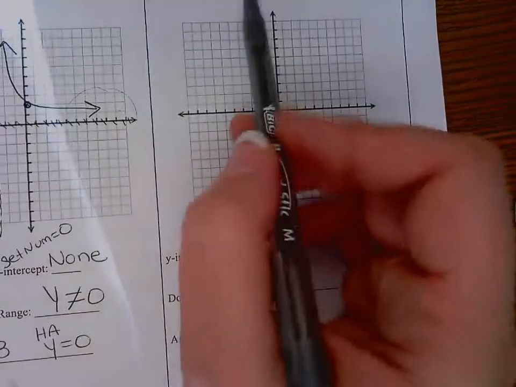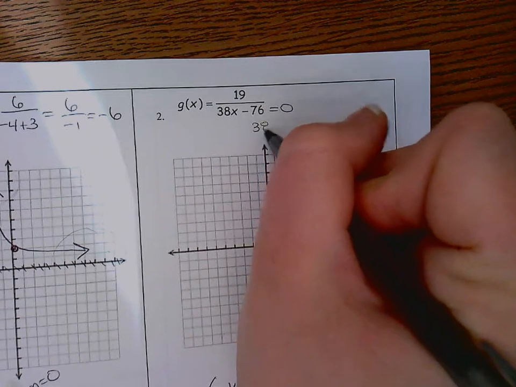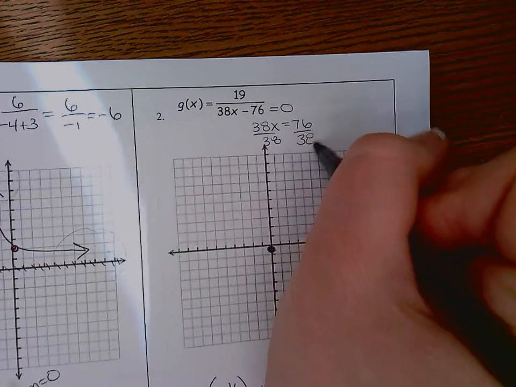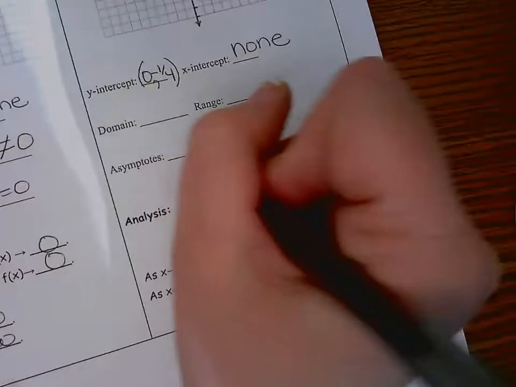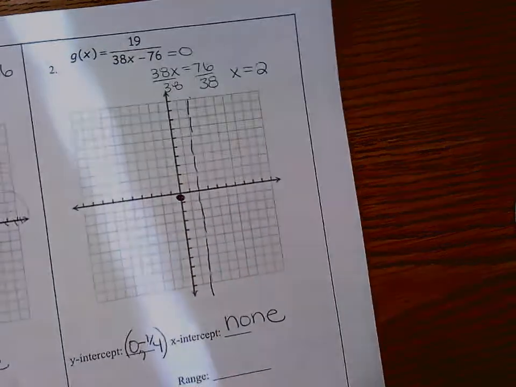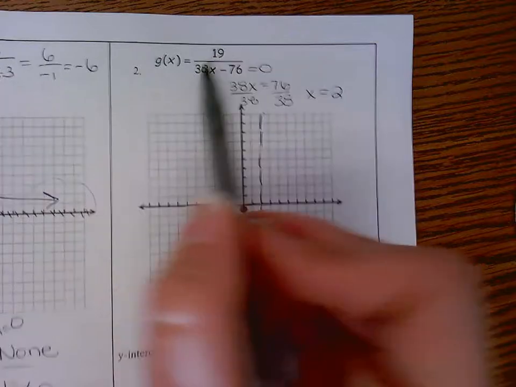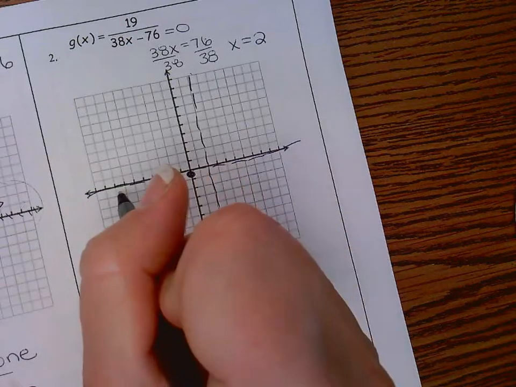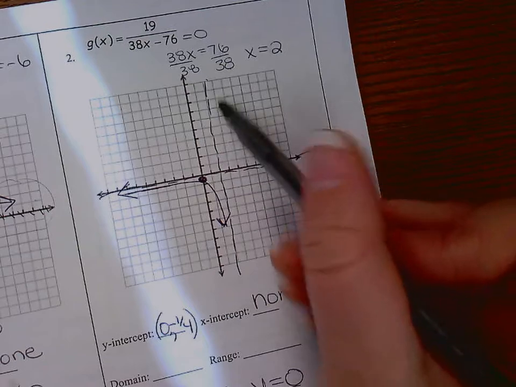For my vertical asymptote, what will make this denominator 0? Well, if I add 76 to the other side, and divide by 38, I get 2, because 76 divided by 38 is 2. So my vertical asymptote is at x equals 2. Again, the denominator is bigger than the numerator for x powers, so I have a horizontal asymptote at y equals 0. And so this elbow of the graph is going in this direction. So I would assume this elbow goes over here.